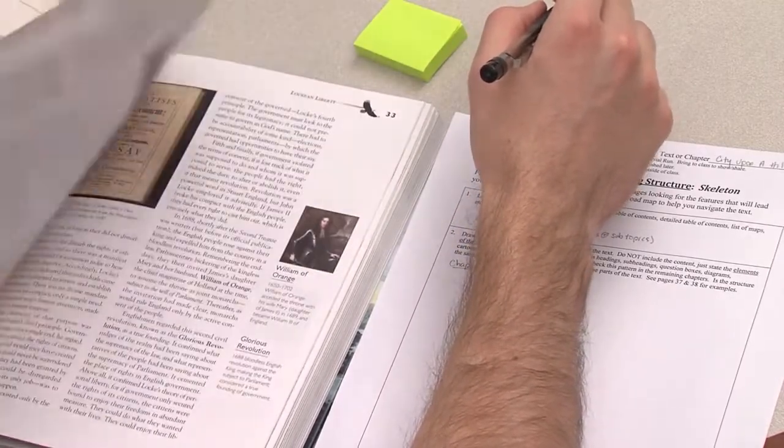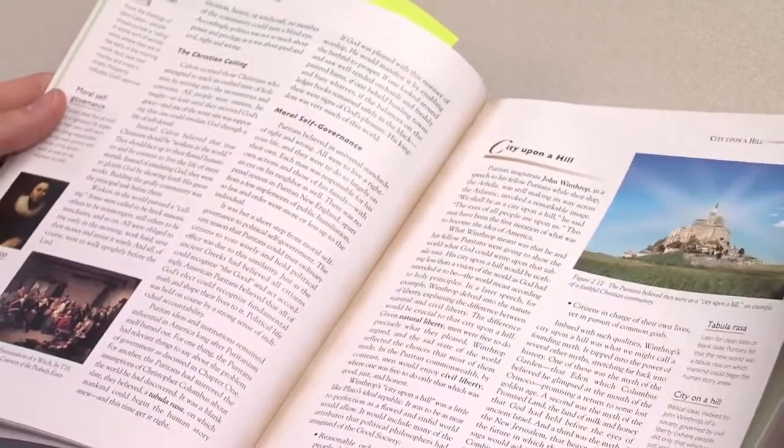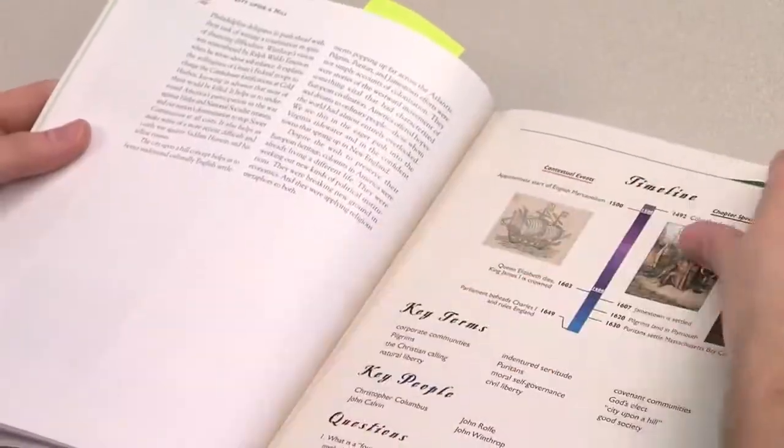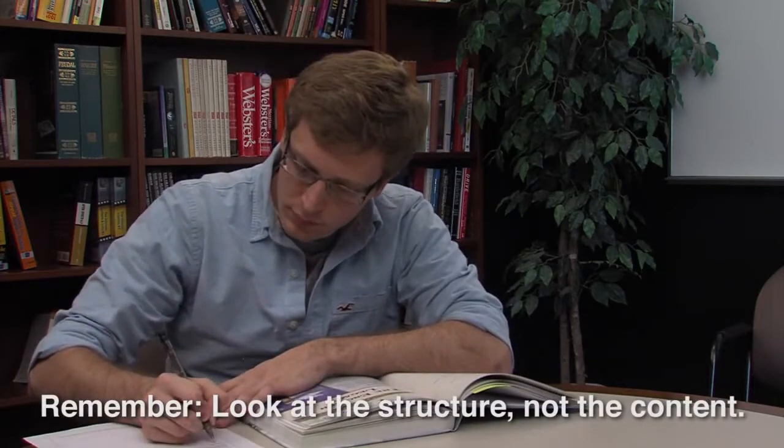The margins have the bolded words, but also pictures of people and information about them. Was that the same in chapter 1? He checks it out. Yes, chapter 1 and 2 are the same there too. At the end, he sees a new feature, a timeline. Do you see that this reader is only looking at the structure, not the content of the chapter at all? He is trying to find the roadmap to help him through the text.